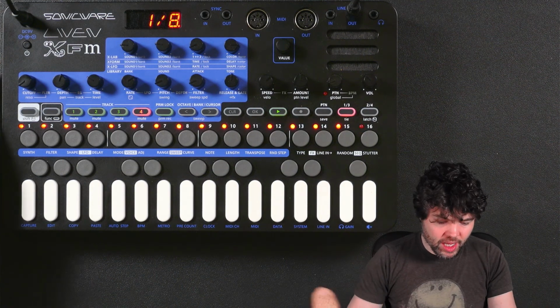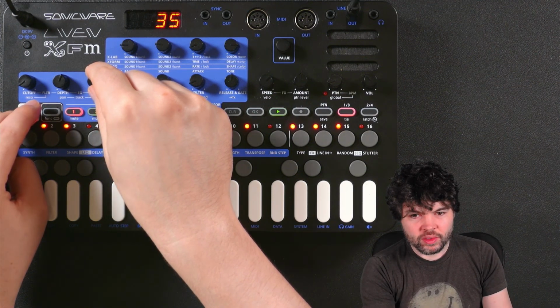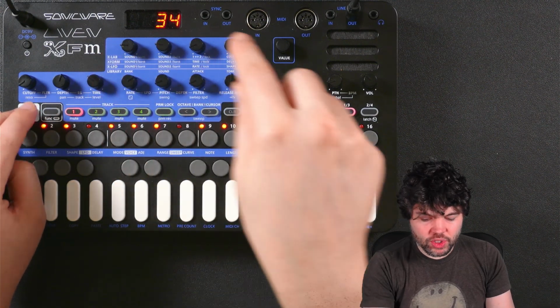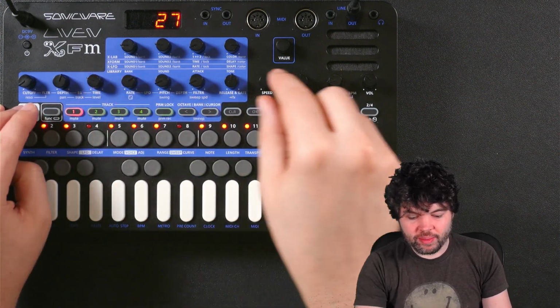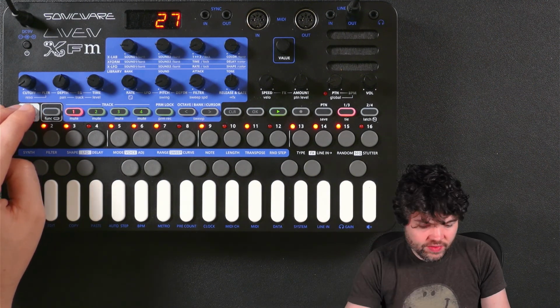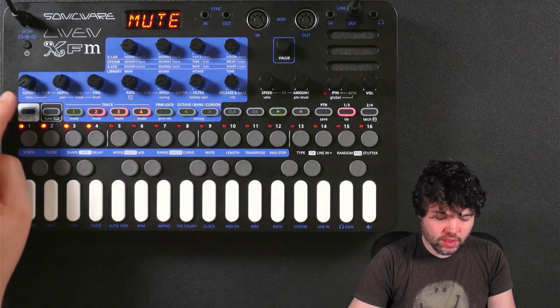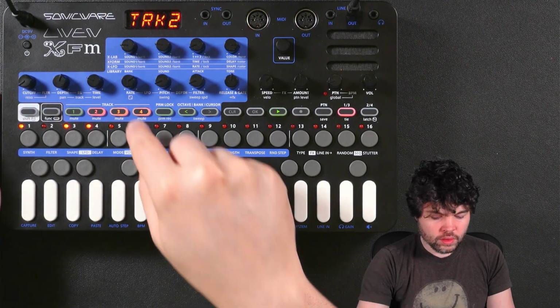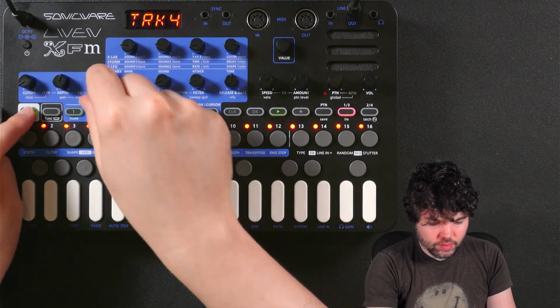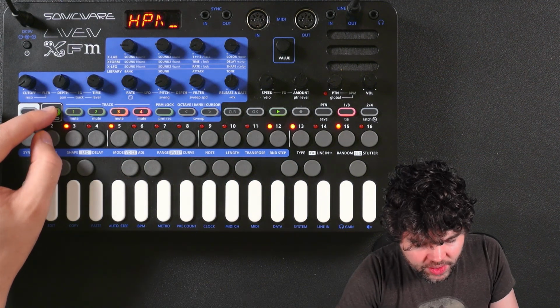Okay, so now I'm going to try and balance the parts. I'm already thinking the pads could be a bit louder. If I turn the pads up too loud, then they're going to cause the reverb to clip, because I set a really high send level. So I think that's fine. The bass part, I think the level is balanced. So let's try and... I'm tempted to put a high pass filter on this.